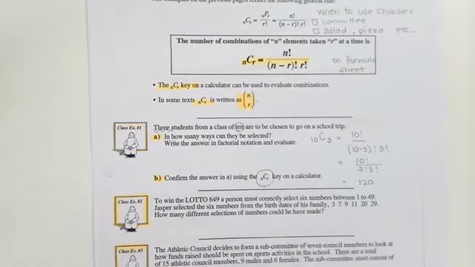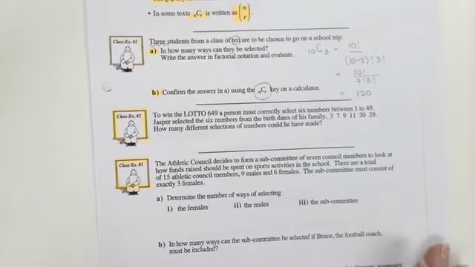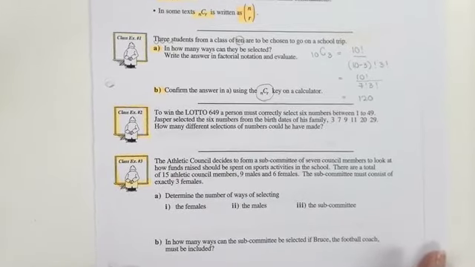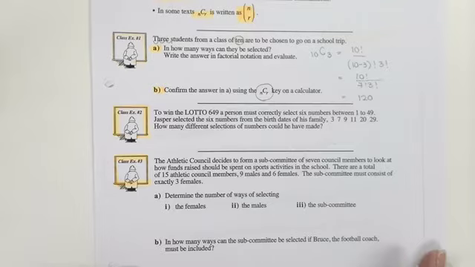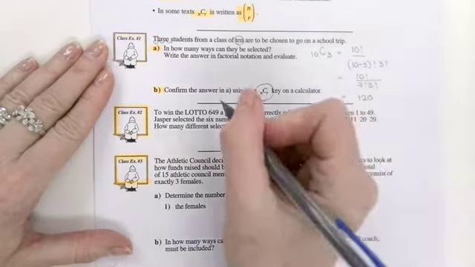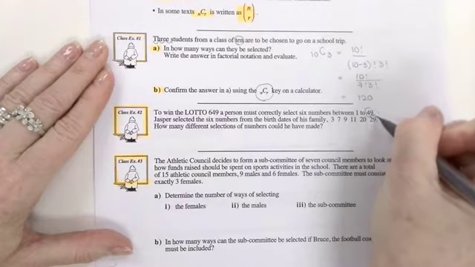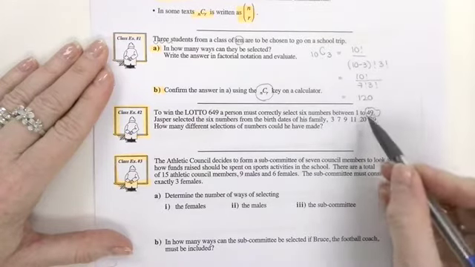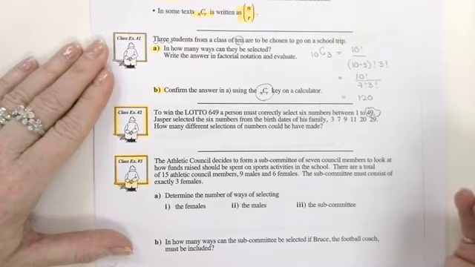Okay, here's a good one. To win the Lotto 649, a person must correctly select 6 numbers between 1 to 49. Jasper selected the 6 numbers from the birth dates of his family: 3, 7, 9, 11, 20, 29. How many different selections of numbers could he have made? So if we think he's got 49 numbers total, because it's not 0 to 49, it's 1 up to 49.